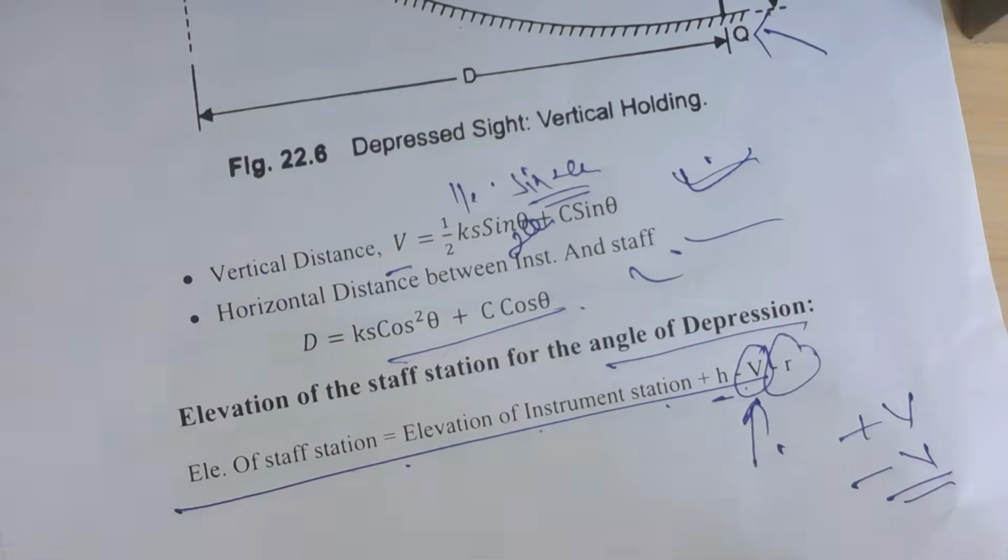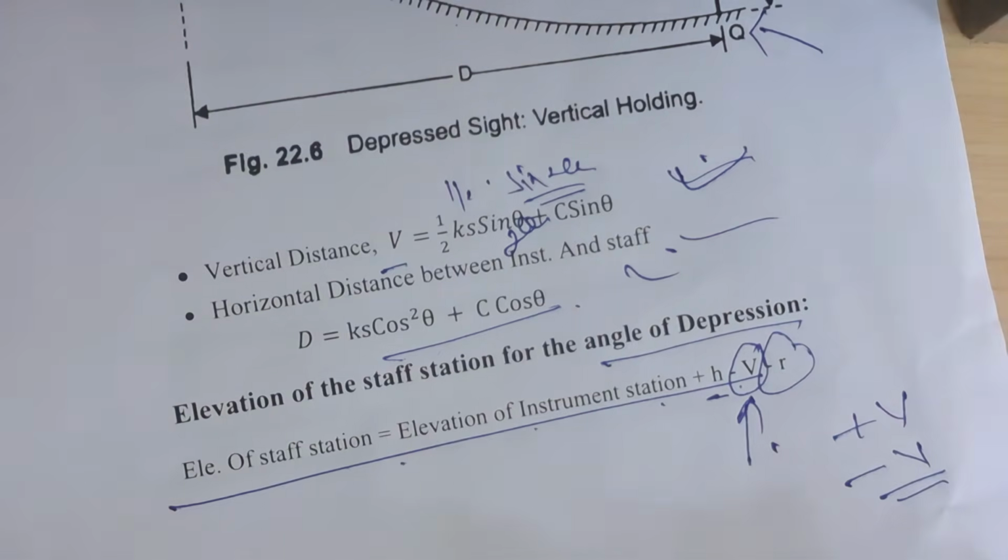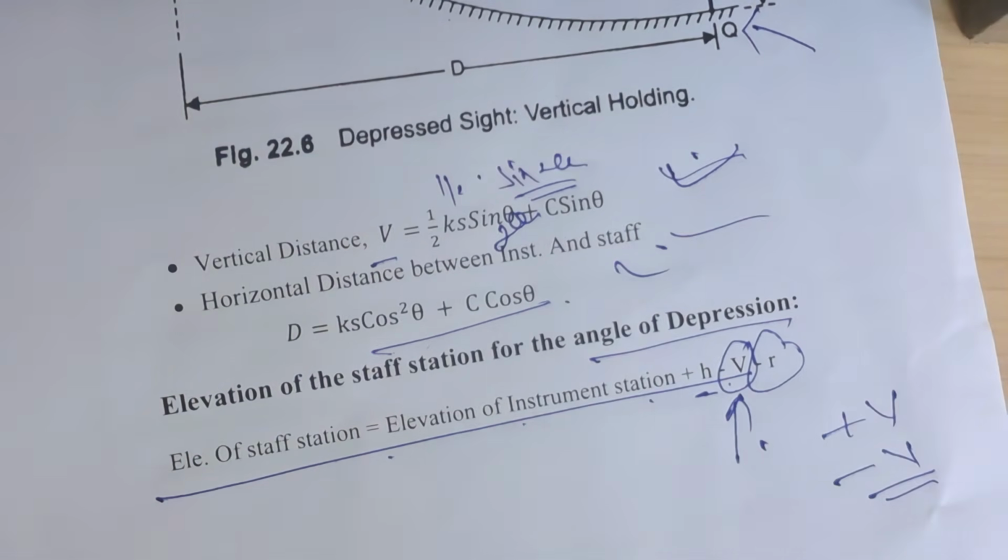So this is the formula that we use to calculate the elevation of any point using the tachyometer. We first calculate the horizontal distance, then the vertical distance, then using the RL of any instrument or RL of any point, we calculate the line of collimation.